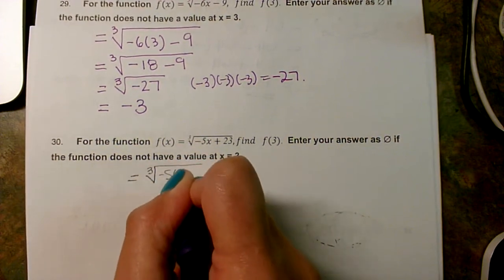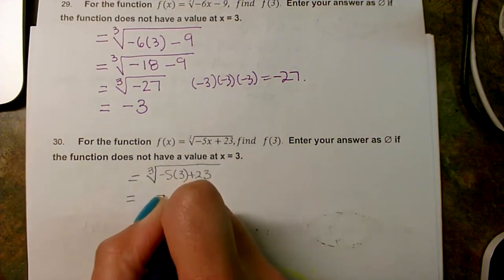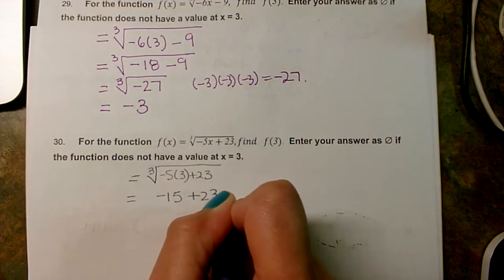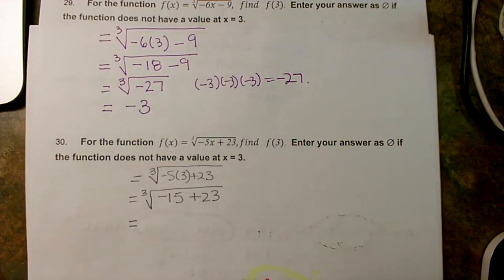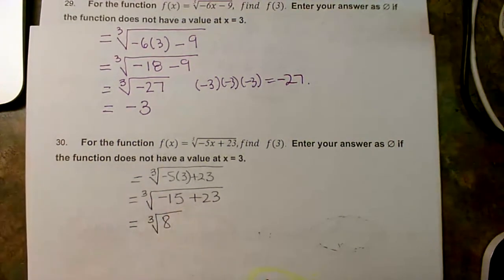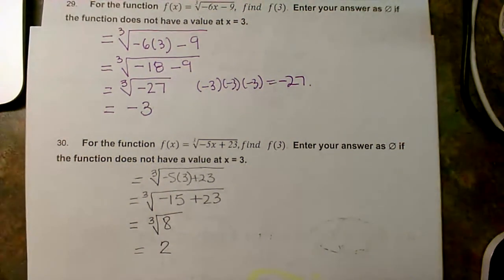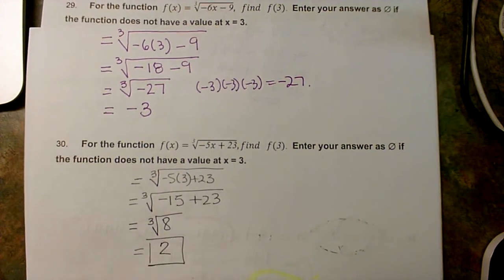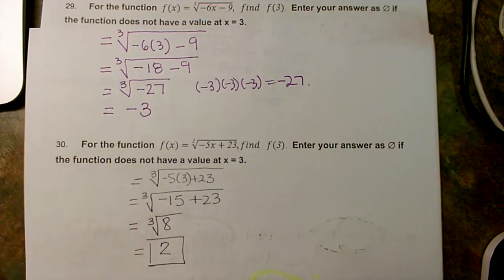Negative 5 times 3 plus 23. Negative 15 plus 23, that's 8. Cubic root of 8 is 2. So 2 is the answer there, just like we got the negative 3 here. All right.